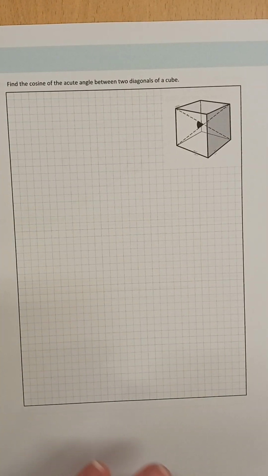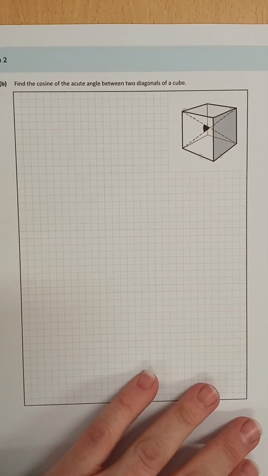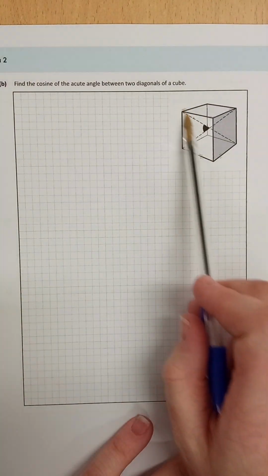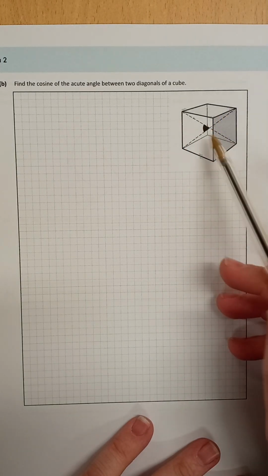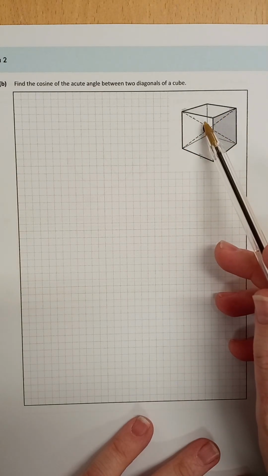Now, let's have a look. Ooh, look at this one. This one is beautiful. So, we have two diagonals and they cross in the middle of a cube. And we want to find the cosine of the angle in there.